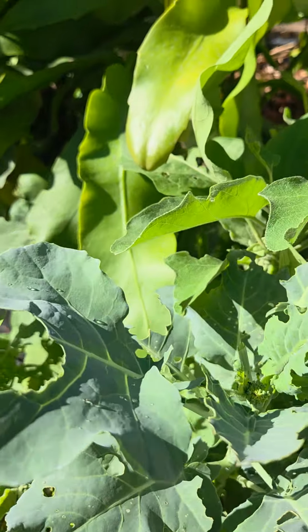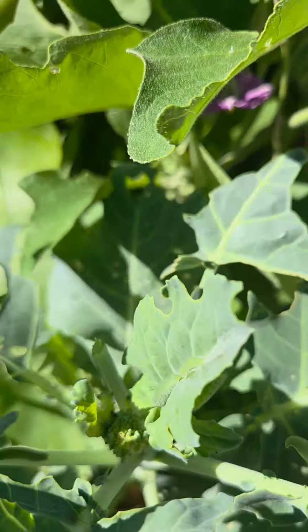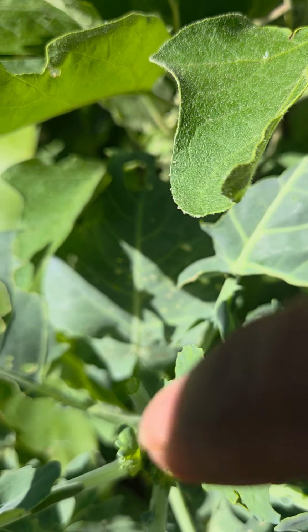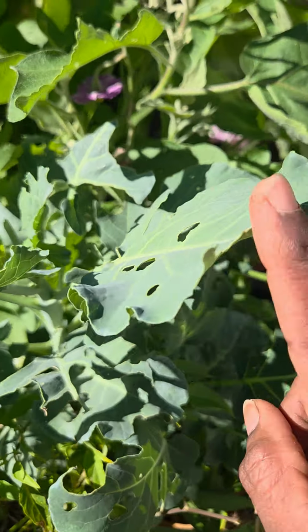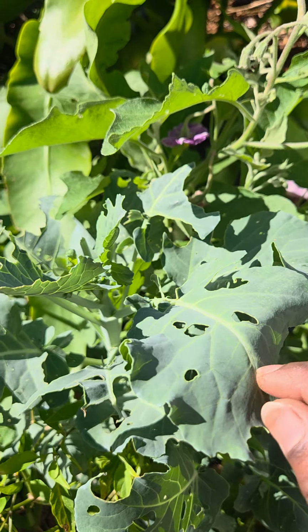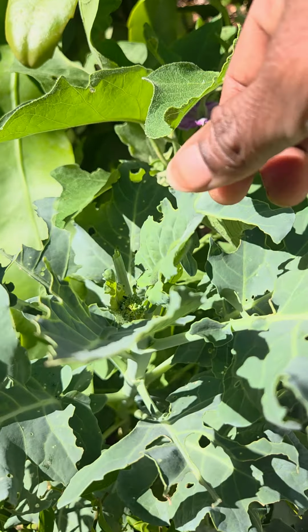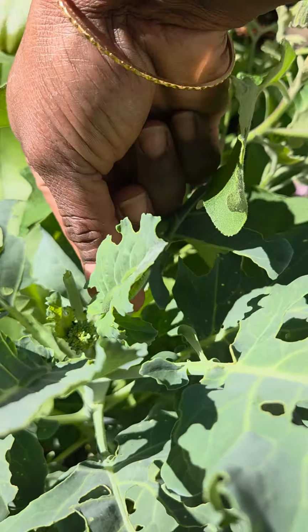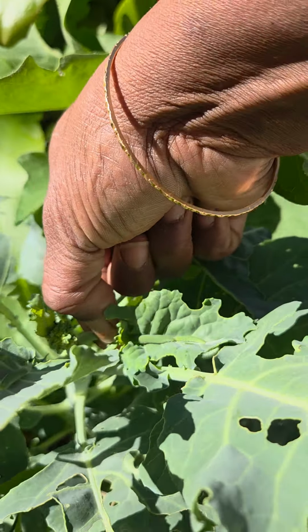And if we look, there will be multiple worms on the younger leaves. The mature leaves will not have a lot of worms, but it's the younger leaves that will have a lot of the worms. So it's very important to just go ahead.